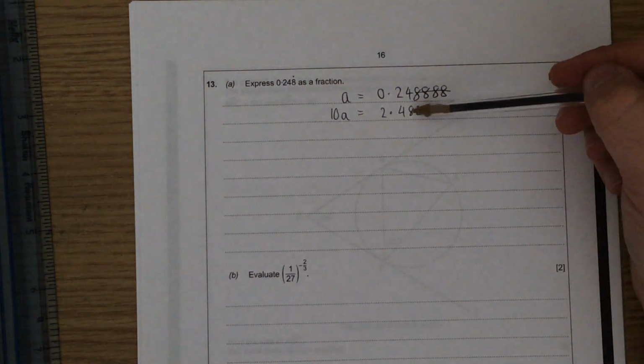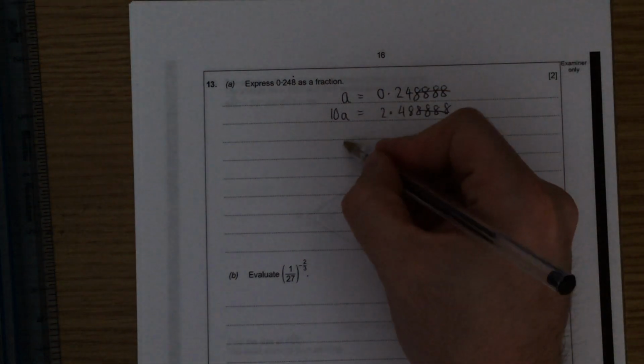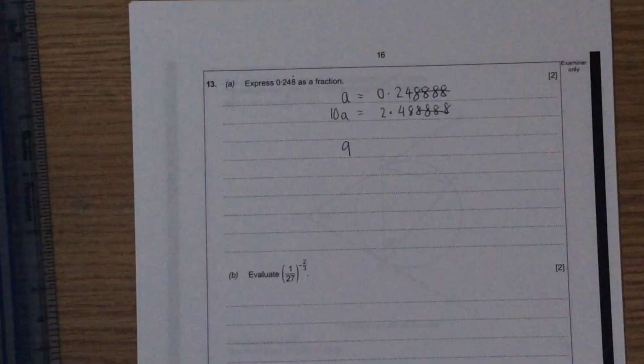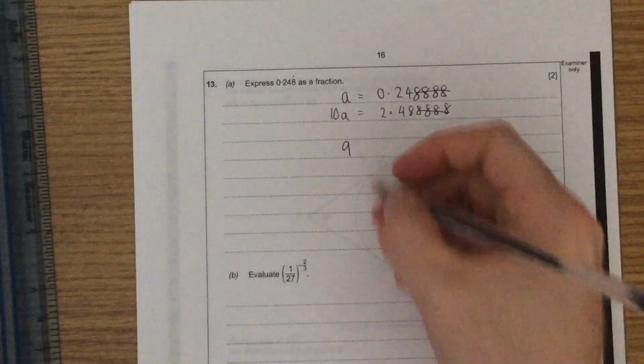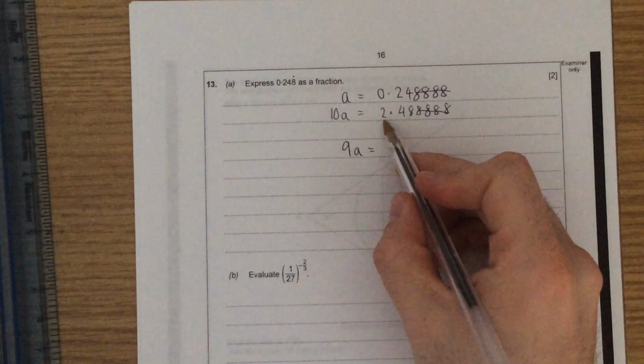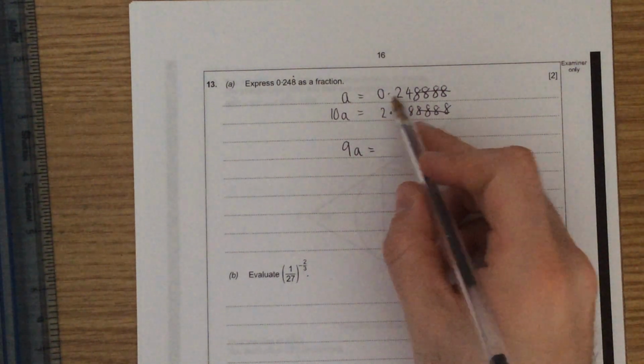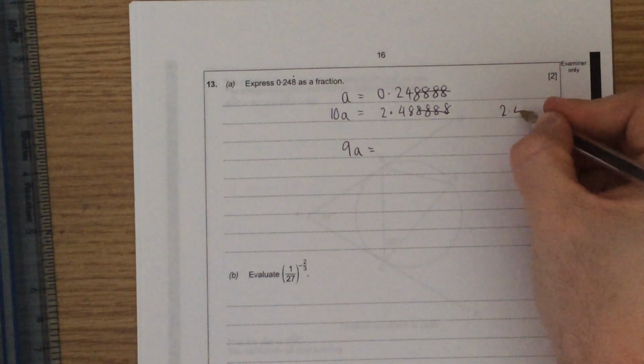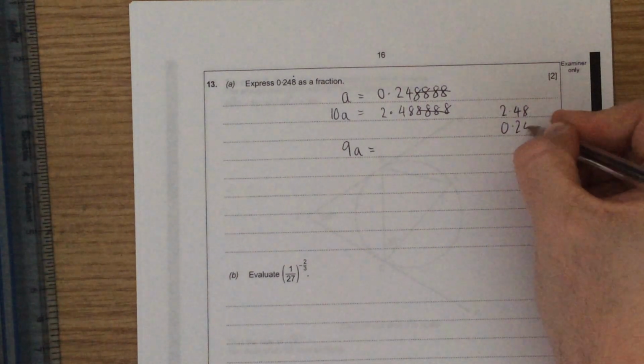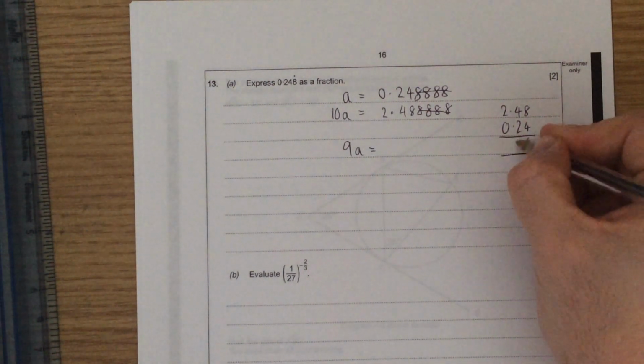When I subtract now, all of these 8s will cancel. Be careful because this 8 doesn't. And then when I subtract, I'm left with 9A equals 2.48 minus 0.24. So the takeaway I'm doing is as follows.